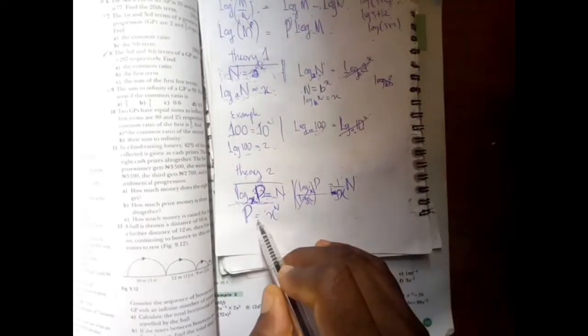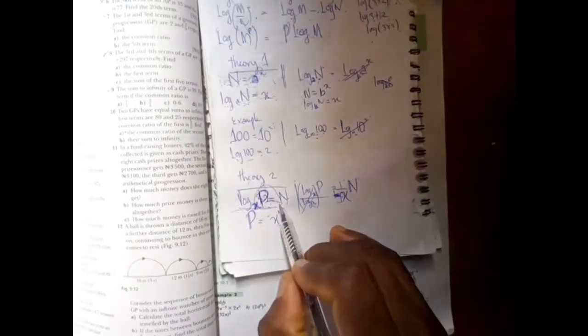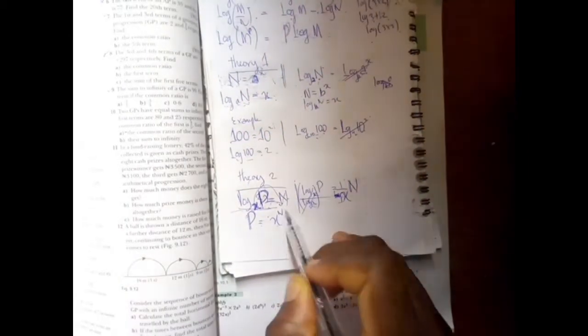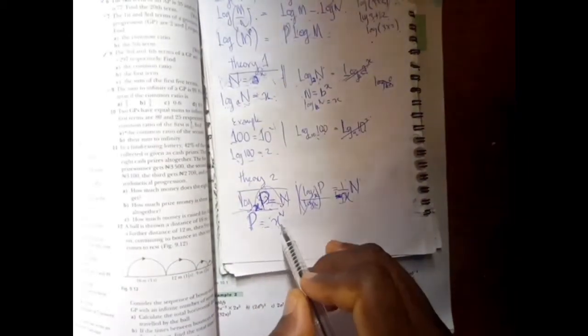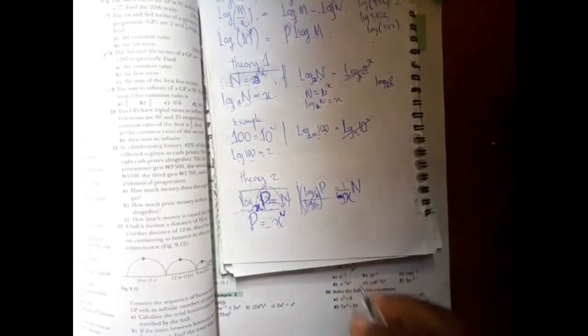How you get p equals s to the power of n is by carrying the log to this side, it raises s to n. It gives you p equals s to the power of n. So that's just some of the logic I wanted you to know that will help us in solving equations.